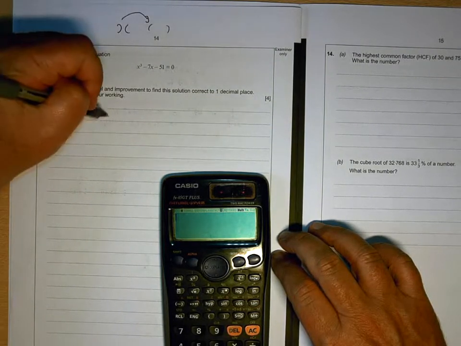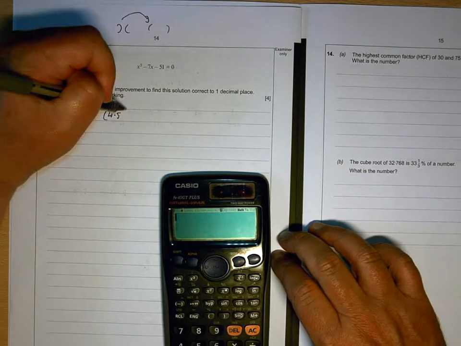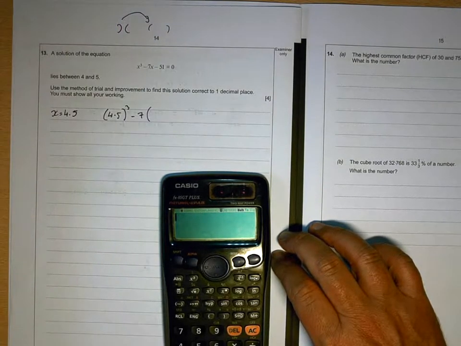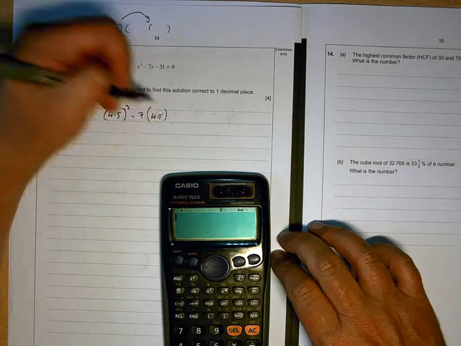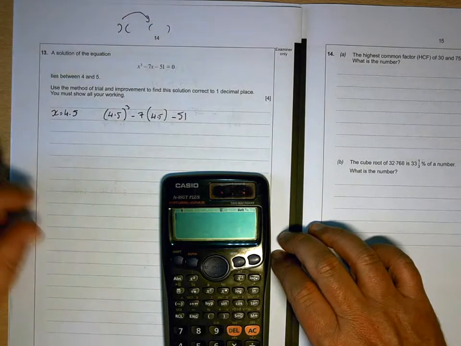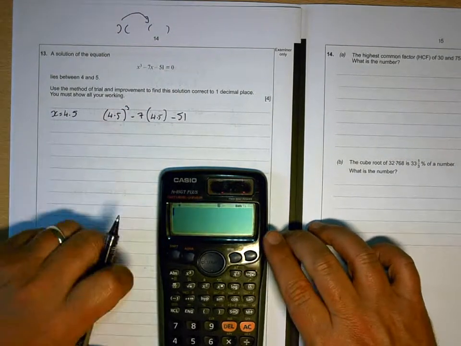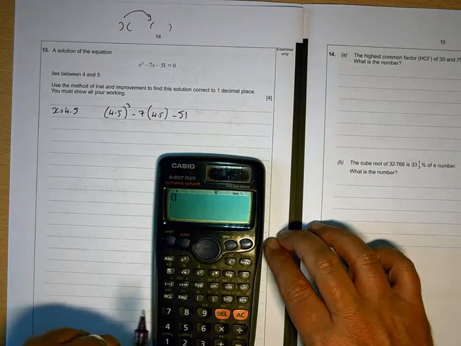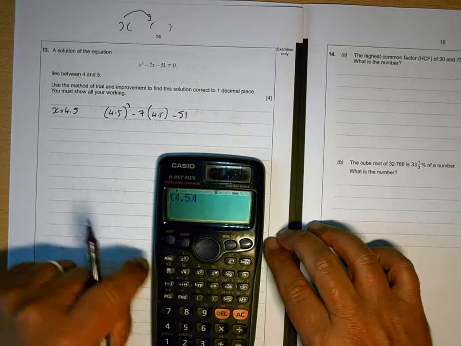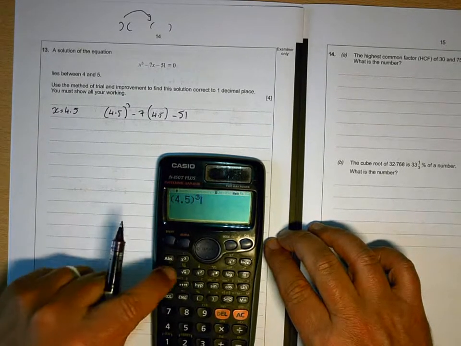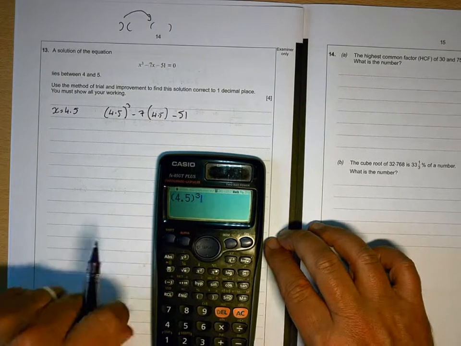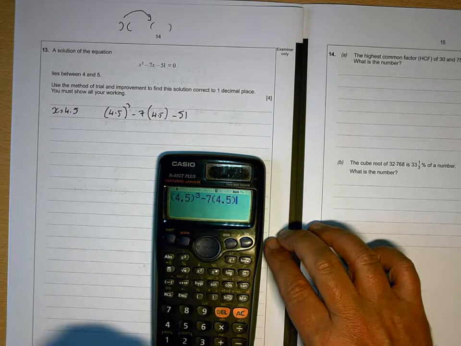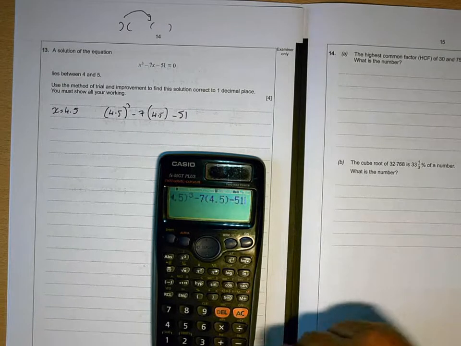So the x cubed becomes 4.5 cubed minus 7. I'm going to burst the x to replace it with 4.5, minus 51. Once we've learned to write it like that, that's exactly how we write it into the calculator. So open bracket, 4.5 cubed. Remember, we've got a cube button, minus 7, open bracket, 4.5, take 51.